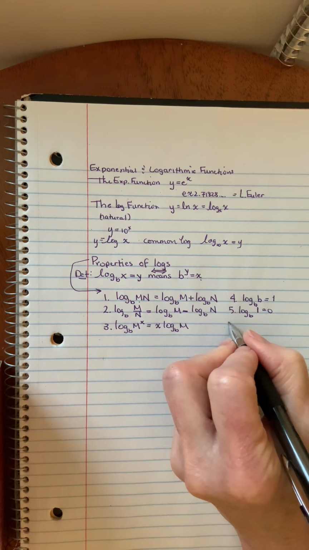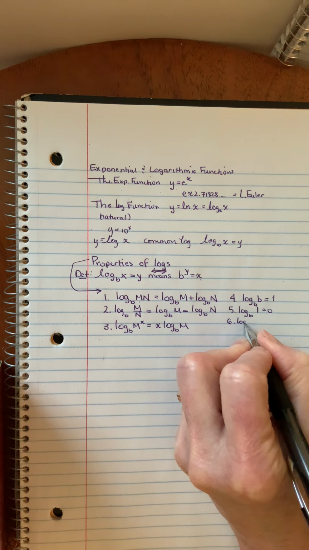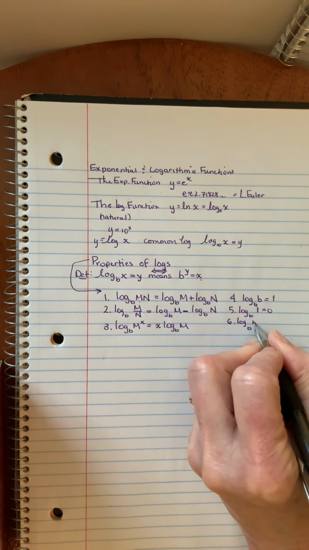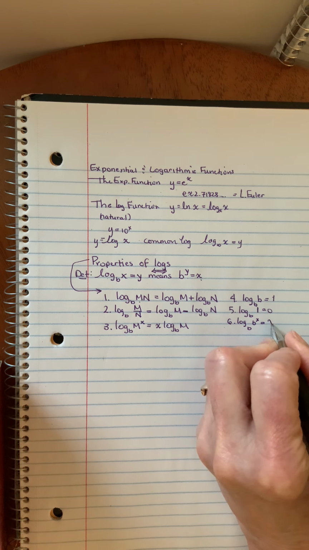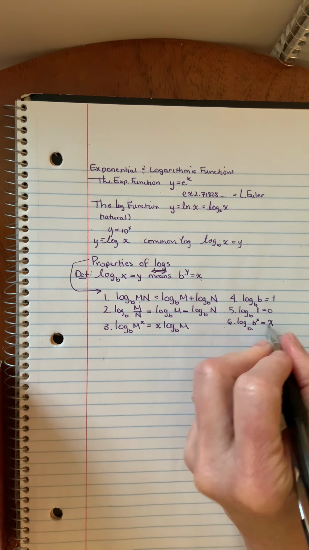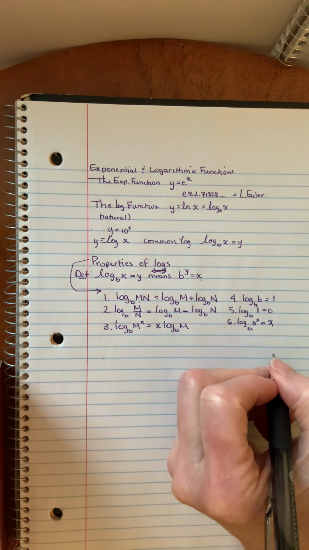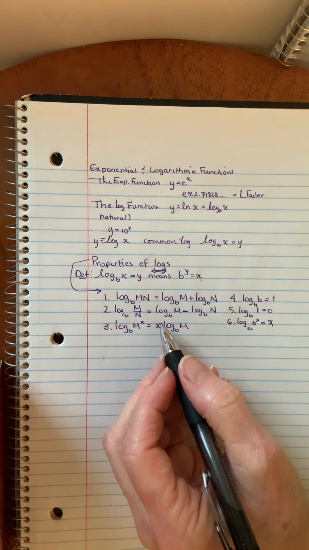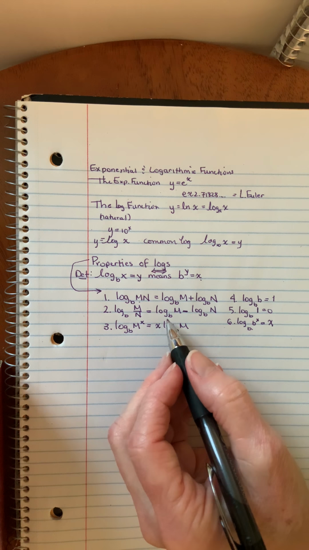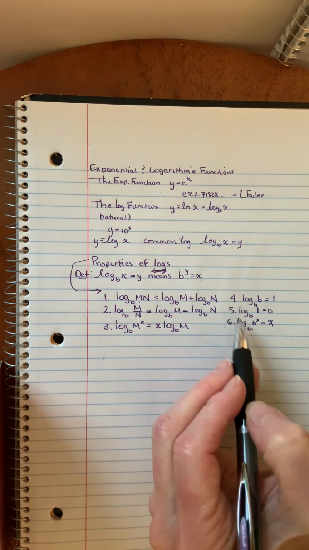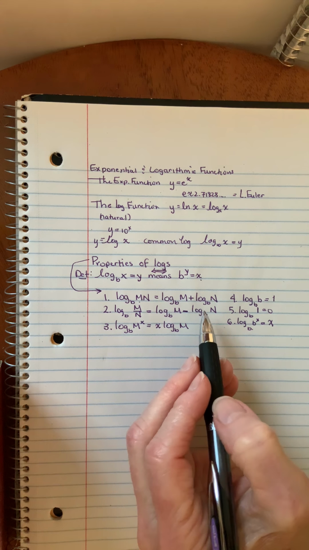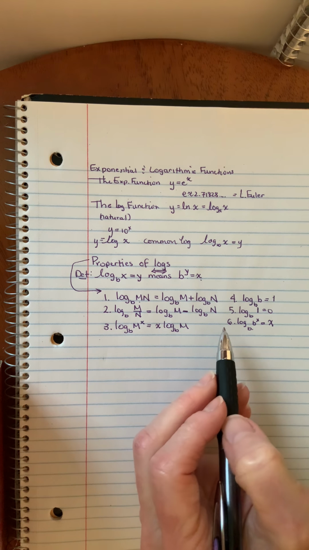And just to kind of follow that pattern along, if I've got log base b of b to the x, then this one is x. So b to the x equals b to the x. The logarithm function is 1-to-1, so it can go backwards and forwards very easily with no loss of good information.